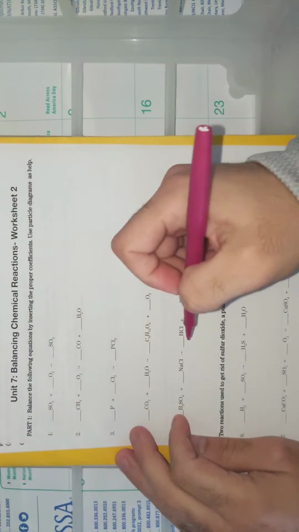From where we left off, we learned to balance and then eventually write and balance chemical equations, and we used particle diagrams. I'm going to use particle diagrams as the way to balance here, but there are definitely other ways of doing that. So I'm just going to skip around and jump to a couple of different ones. Let's say on the very first part 1, I'll look at something like number 3, right?